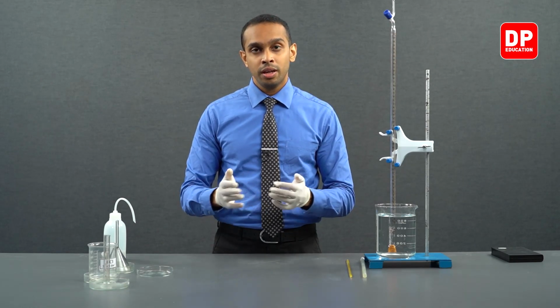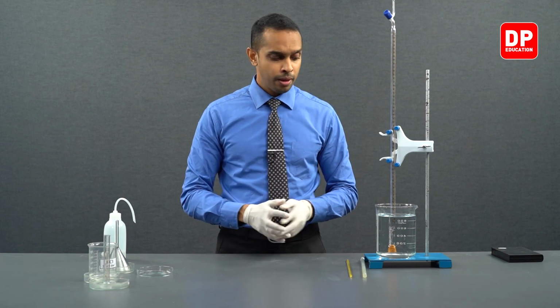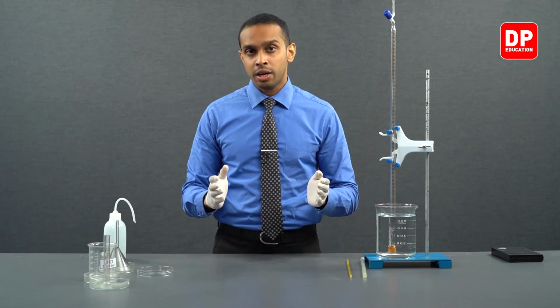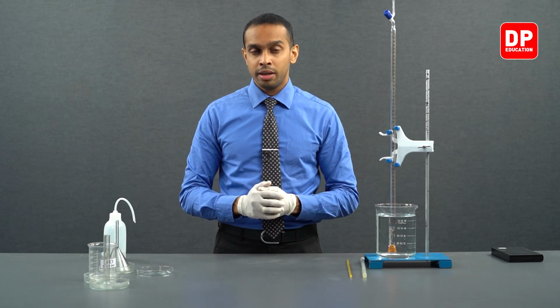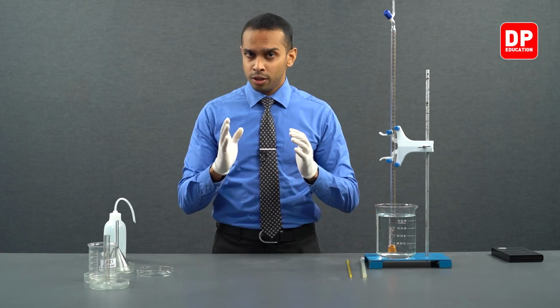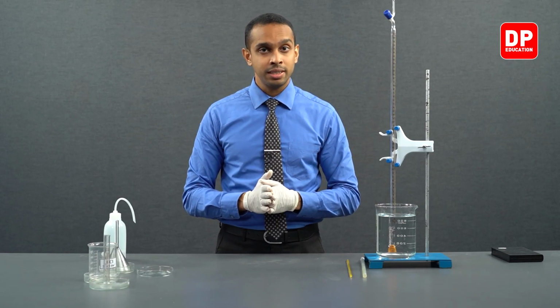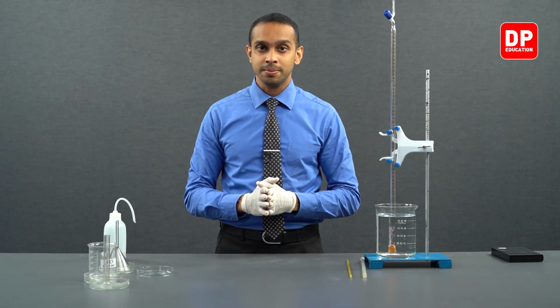Now, let's go over the readings we have obtained so far. In this third trial, we started with measuring the mass of the magnesium strip. Magnesium strip had a mass of 0.05 grams, and the volume of the hydrogen gas we collected was 49.9 cubic centimeters.